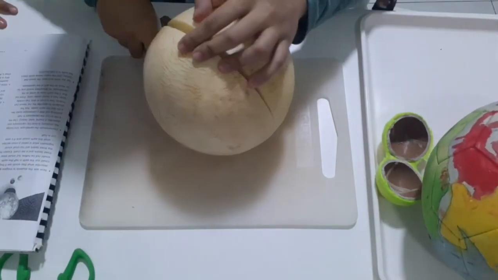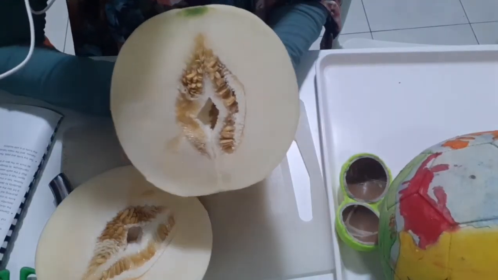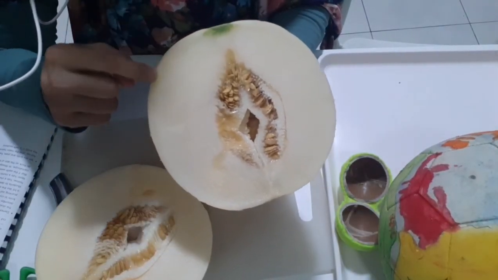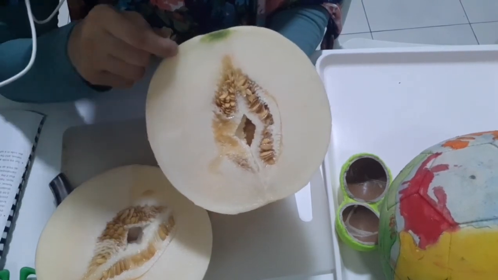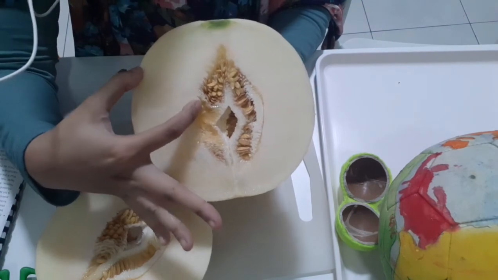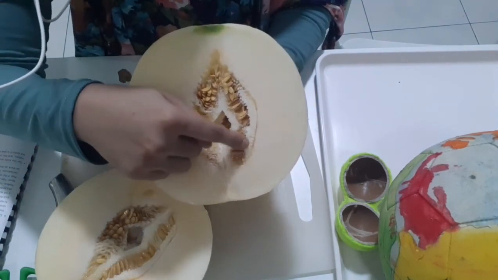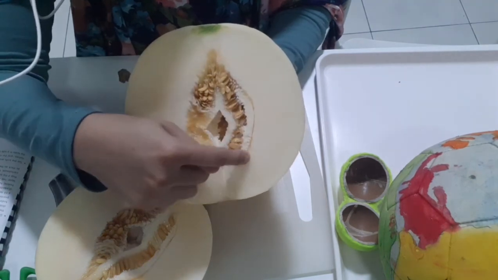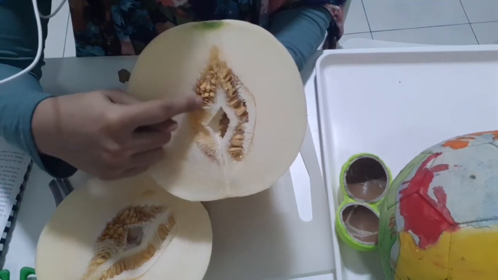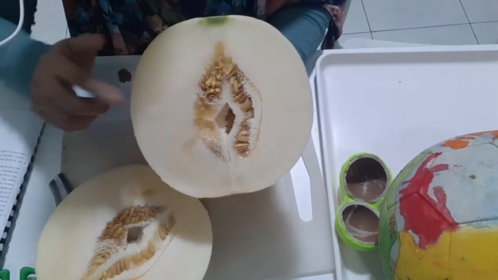Bismillahirrahmanirrahim. Okay, this is the cross section of the honeydew. So the thinnest layer here, the skin of the honeydew, is crust. The thickest layer, or the part where we eat, is the mantle. This white layer here, we call it outer core, and the one in the middle is the inner core.